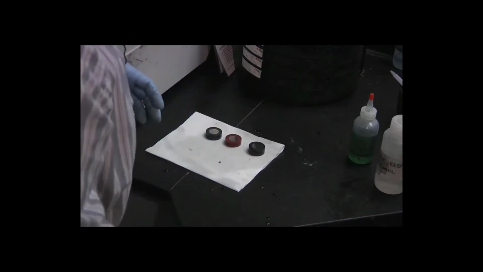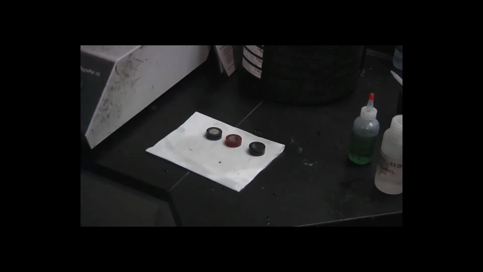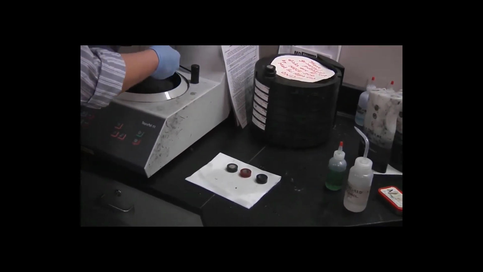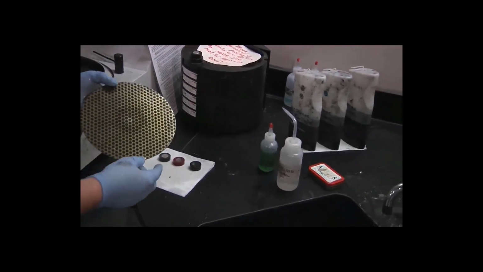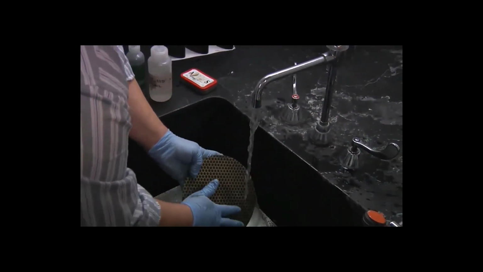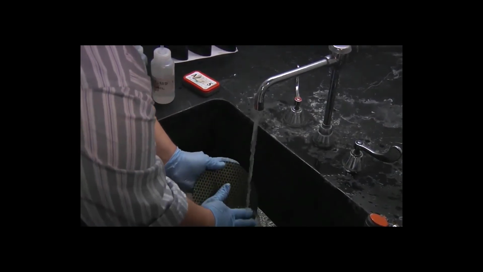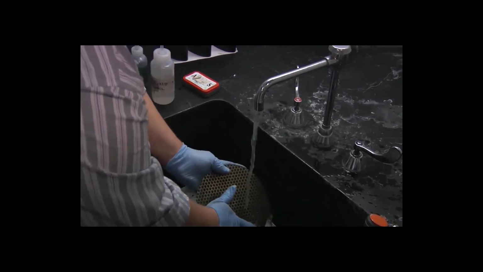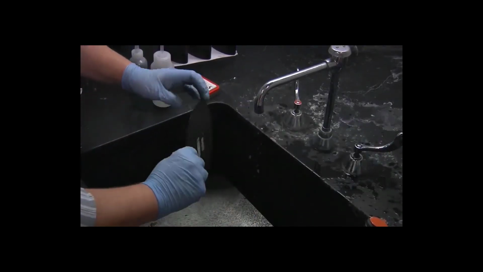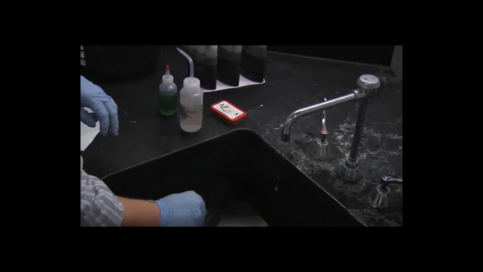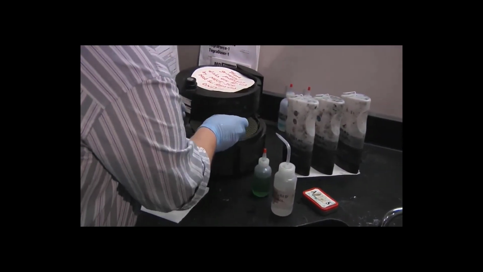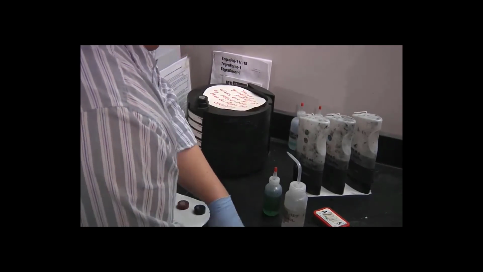So we can remove the last grinding disc. Again, move the water nozzle out of the way, lift up the disc from one edge, bring it to the sink, and again, gently rub it to help wash away the residue of the plastic, which will gum up the grinding material and make the grinding process less effective. So again, shake the excess water off, put it back into the carousel.